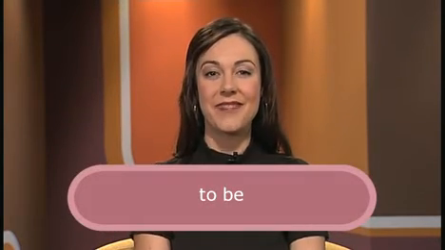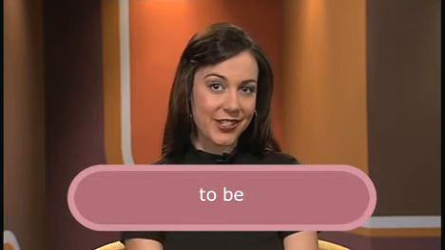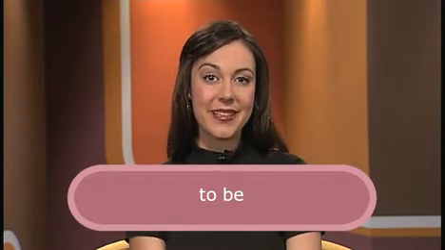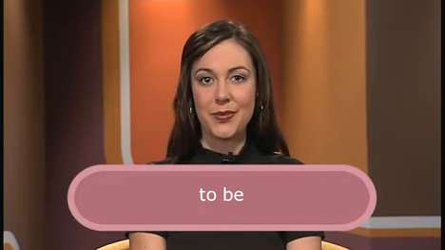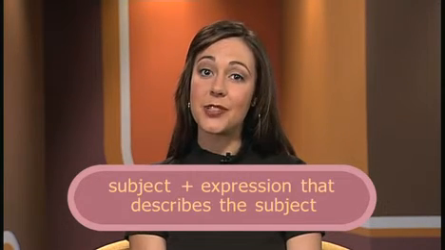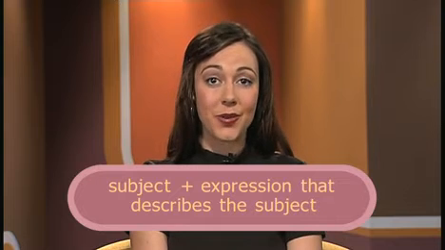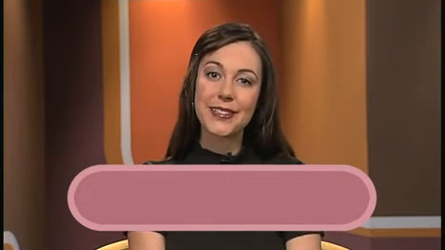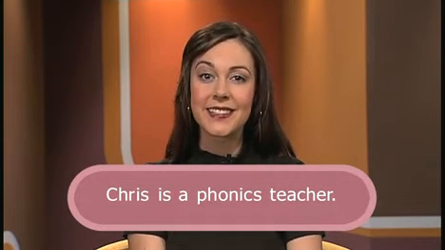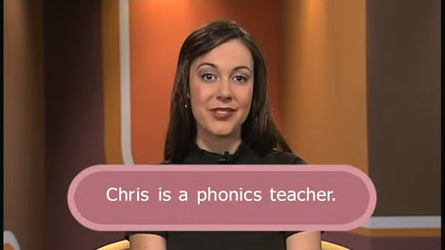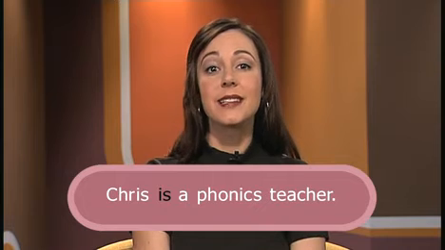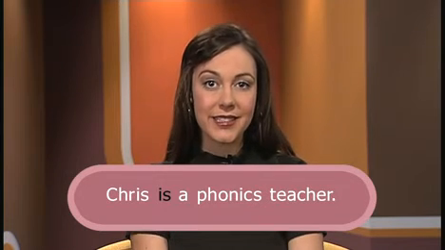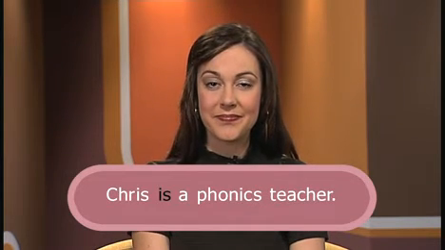Okay, now we're going to have a look at the verb to be. To be usually functions as an auxiliary verb, but sometimes the verb to be can function as the main verb. That's when it links the subject and an expression that describes the subject. For example, look at this sentence. Chris is a phonics teacher. Is here is the main verb because it links the expression phonics teacher to the subject, Chris.